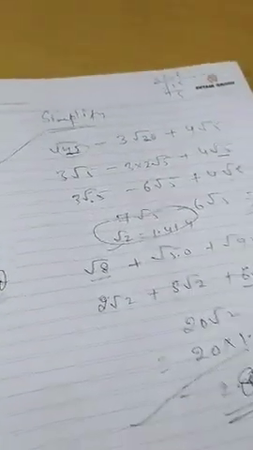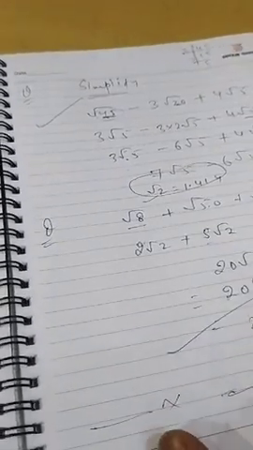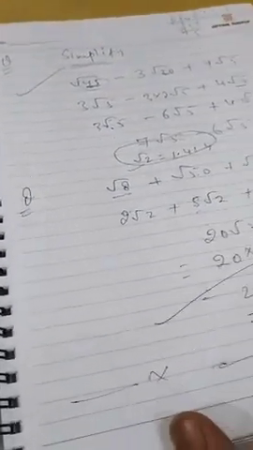The rest of the questions are the same, and if you find any difficulty, you can ask me in the group. But students, please ask the question in the limited time.